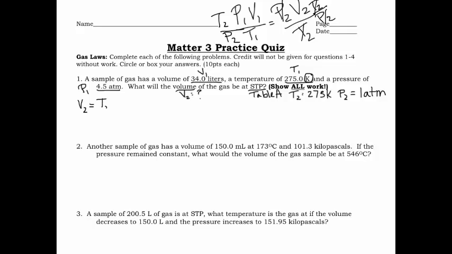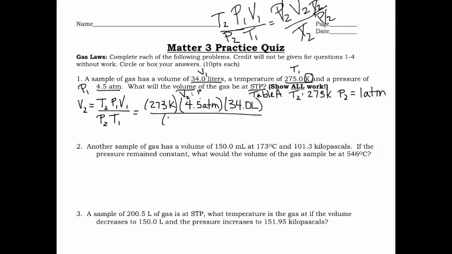So now I have my equation already solved for V2. It's not the only way to do it. You could plug all your numbers in and then solve. I just find I don't rewrite letters wrong. I tend to rewrite numbers wrong. So now my T2 we said was 273 K. P1 was 4.5 ATM. V1 was 34 liters. P2 we said was 1 atmosphere. And T1 is 275 Kelvin. So my kelvins cancel out, my atmospheres cancel out, my units are going to be in liters.